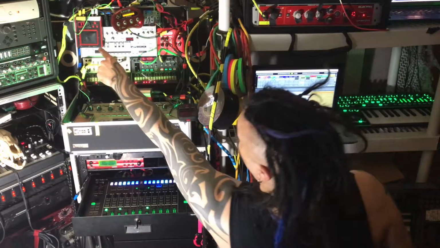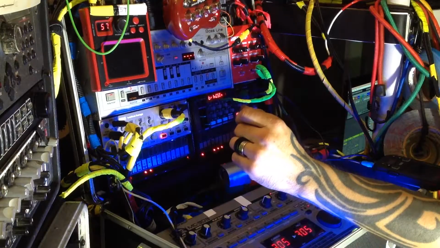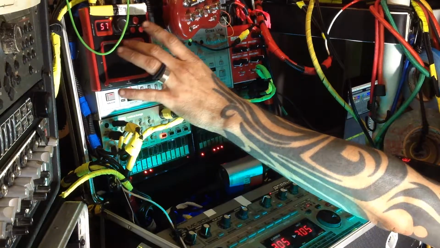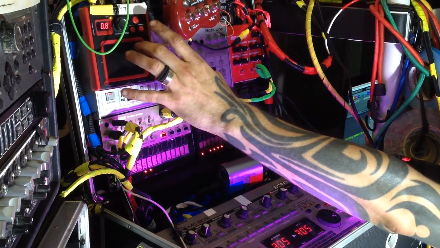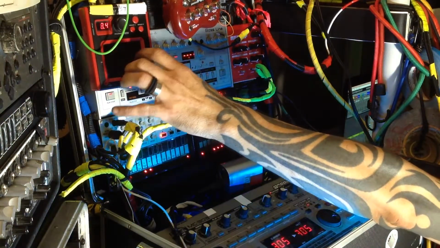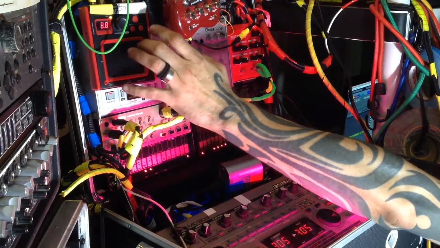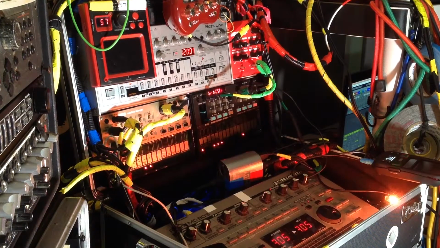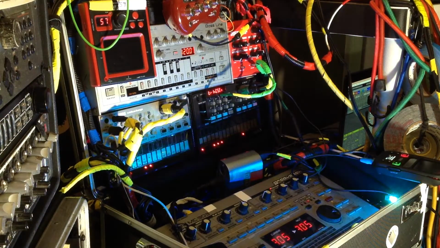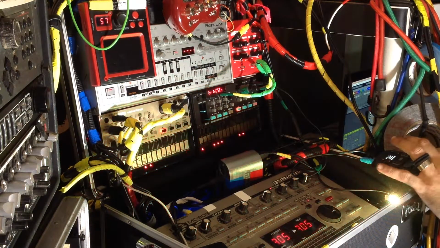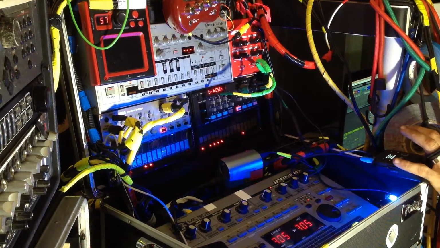And so I've got the Volca Keys running up through that Chaos pad there. So, and then the Volca FM, which sounds like this. And it's running through another little chord Chaos pad too.